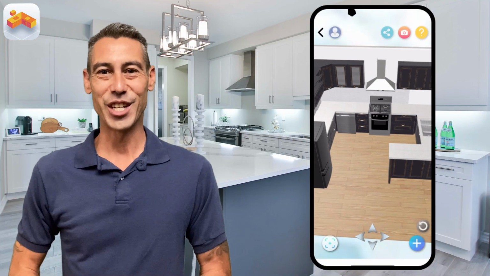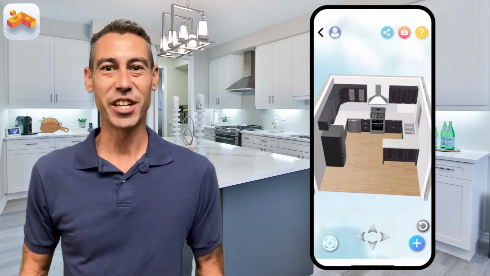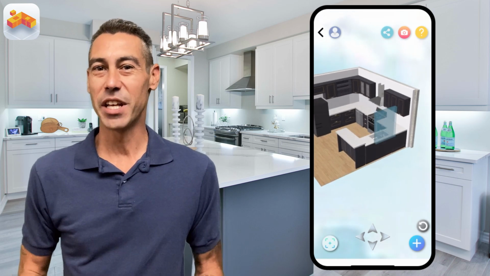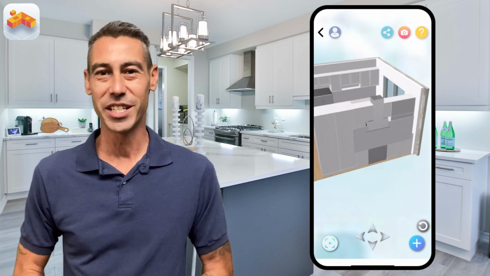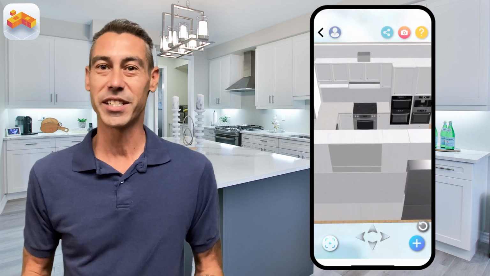Welcome to the ARKitchen app tutorial. In this session, we'll explore the different design modes available in the app, discuss when each mode is best used, and provide some tips and tricks to help you get the most out of your kitchen design experience. So whether you're starting from scratch, refurbishing an existing kitchen, or wanting your own unique layout, ARKitchen has you covered.